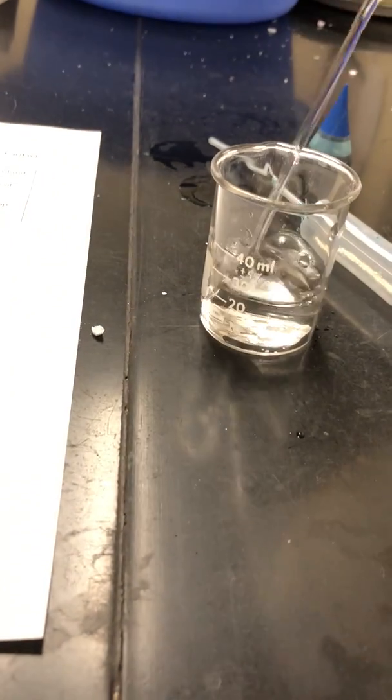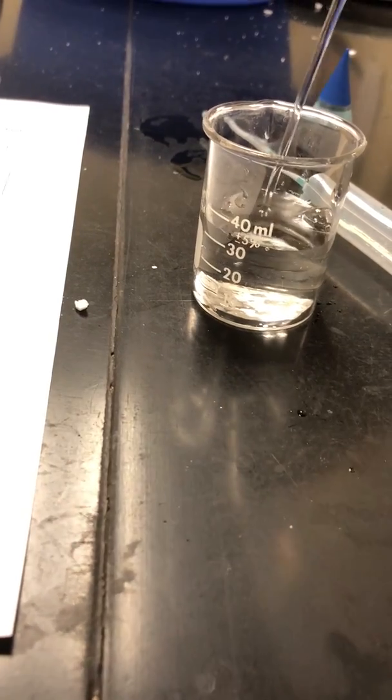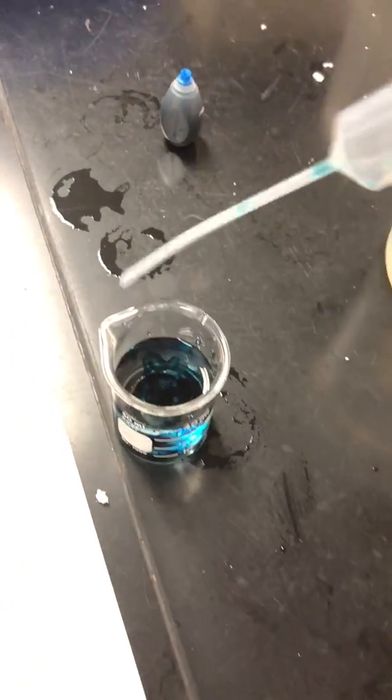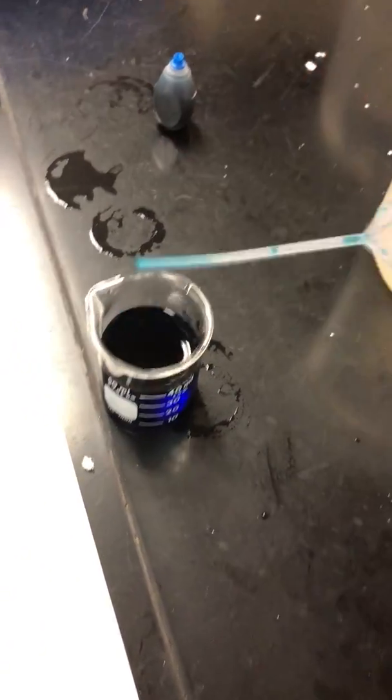Yeah, sorry, this is hard to do one-handed. There we go. Get your 40 mils of cold water. Beautiful. Add 2 drops of blue to the cold, and stir with the end of the pipette. Done.